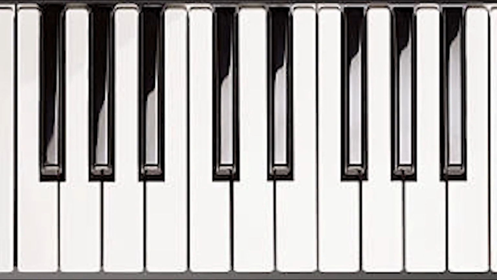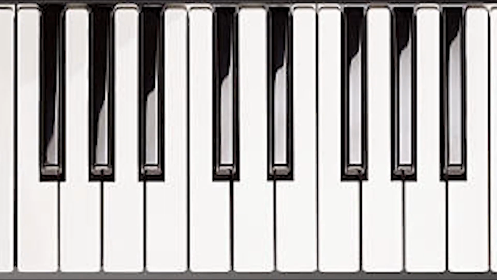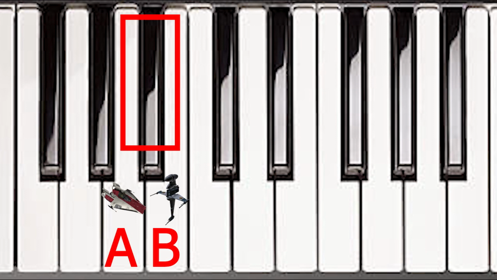The other place on the keyboard where we have a half step in between 2 white keys would be between E and F. But now let's look at what's going on in between every other pair of white keys. For example, if we look at the notes A and B on the keyboard, we see that there's a black key in between them. And while technically these 2 keys still touch at the bottom, we have to imagine that this black key runs the entire way between these 2 keys.